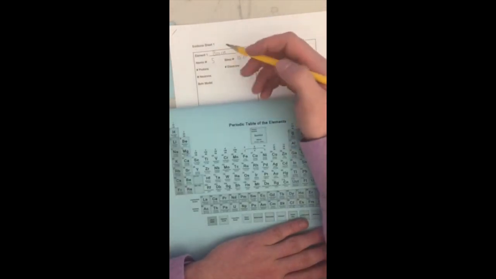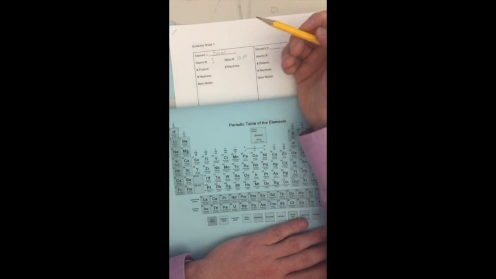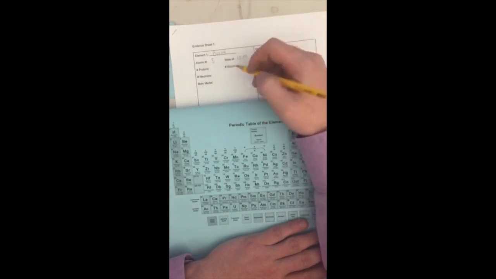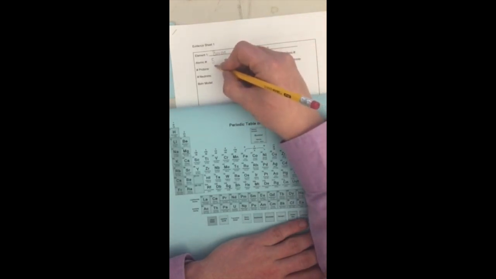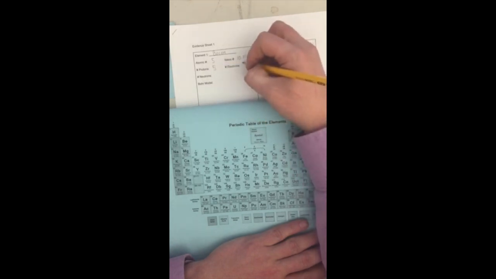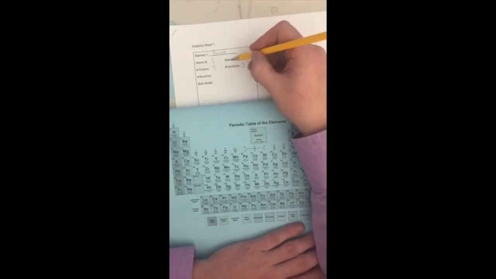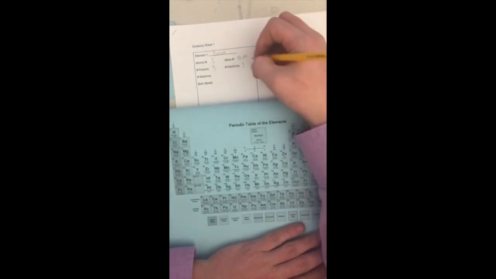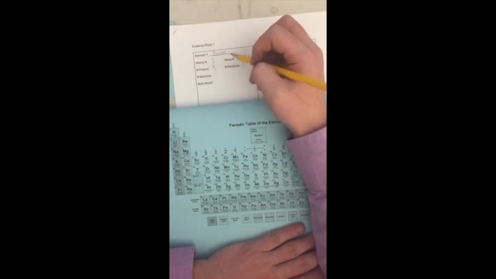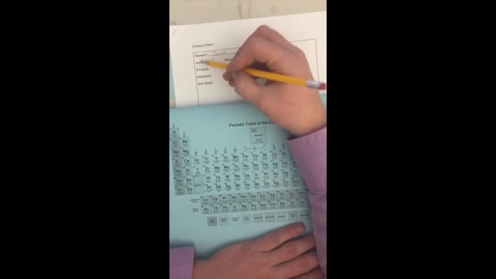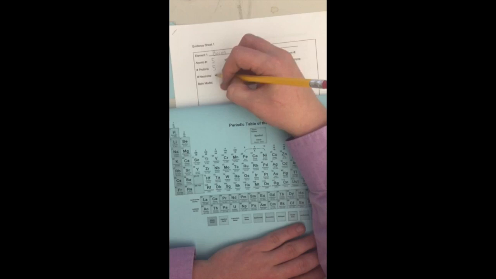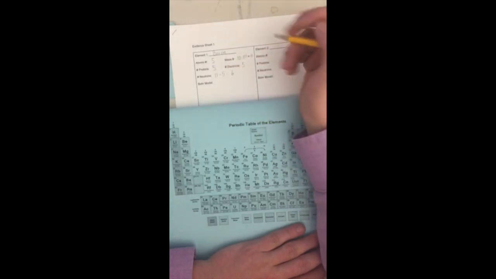Next, we want to figure out the number of particles in our element. All right, so boron is atomic number 5, and that number tells us the number of protons and electrons, right? So we can say that there are 5 protons and 5 electrons. To find the neutrons, we need to use the mass and the atomic number. So what we'll do is we're going to round our mass to the closest whole number. For boron, that's 11. And you can do the mass minus the atomic number to find the number of neutrons. So if we do 11 minus 5, we get 6. So we have 6 neutrons.